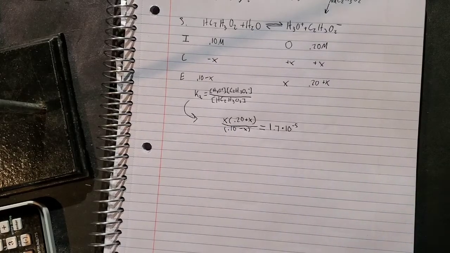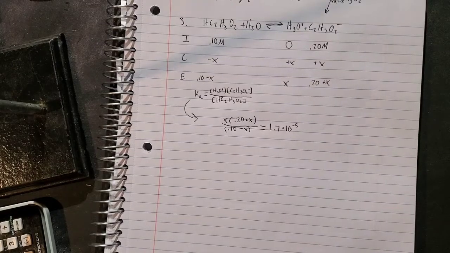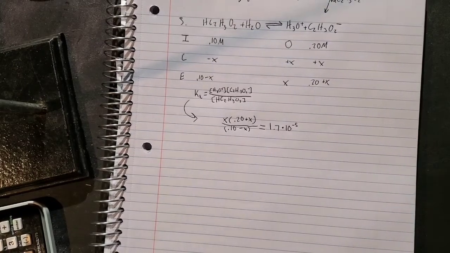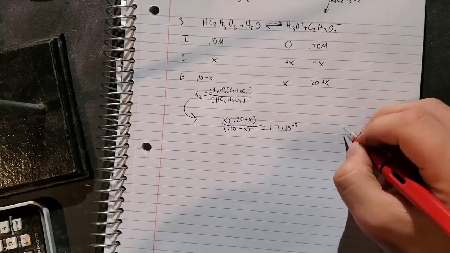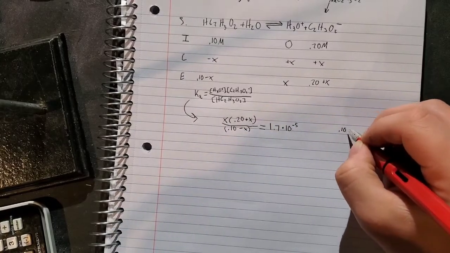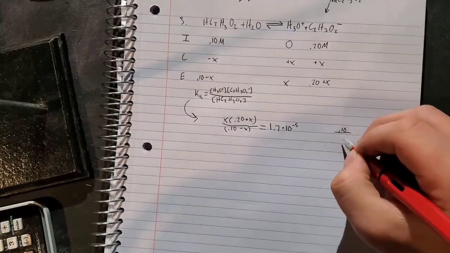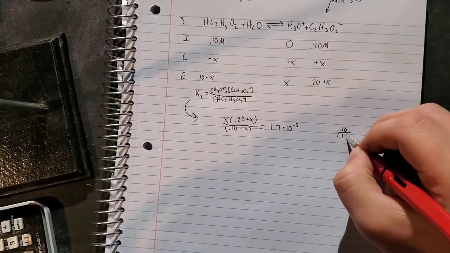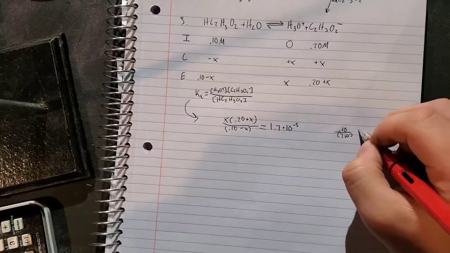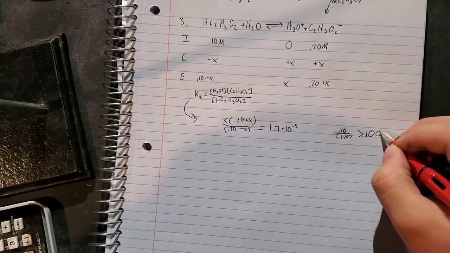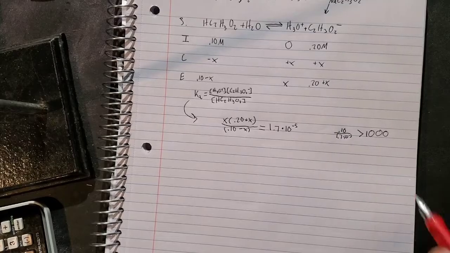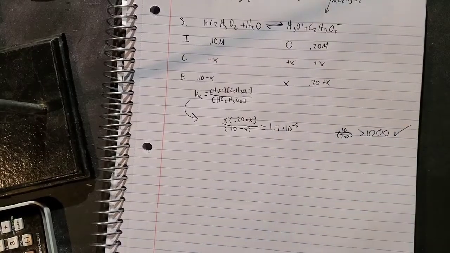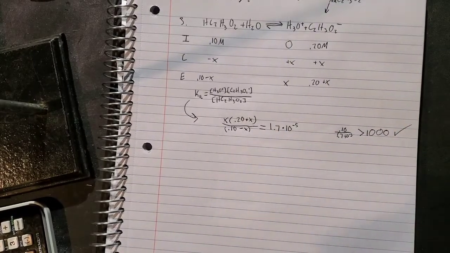So that looks like quite the headache. That does not look like a fun thing to solve. But if you remember, we have a quick little trick that we can do. If we take the original concentration of our acid, which is 0.10, and divide it by the Ka, which is 1.7 times 10 to the negative fifth, if that's greater than 1,000, we got ourselves a little shortcut. We plug that into our calculators and we find that yes, that is greater than 1,000. So that means two things.